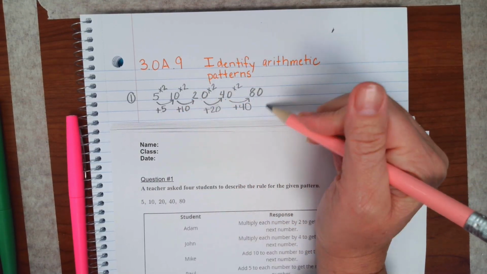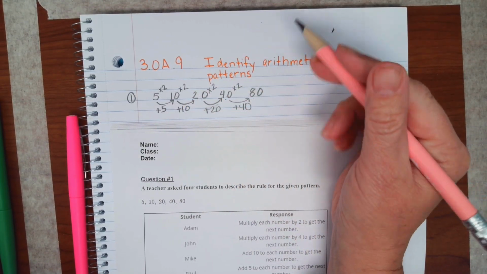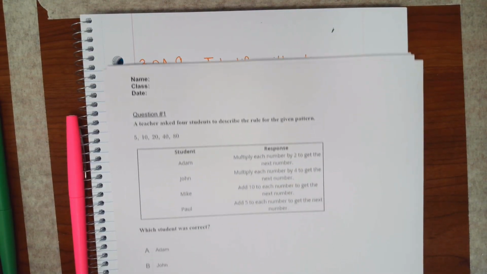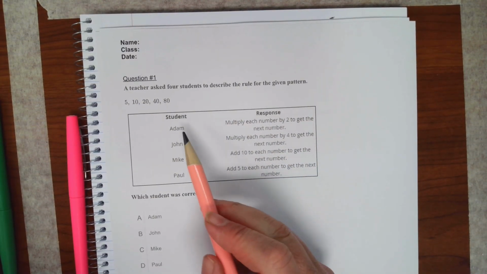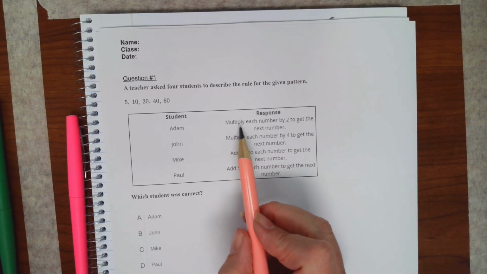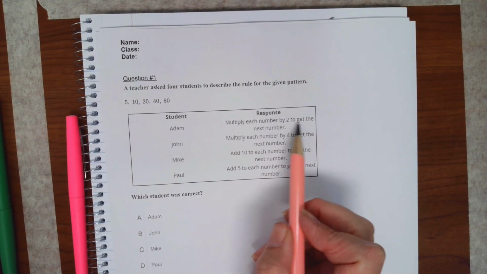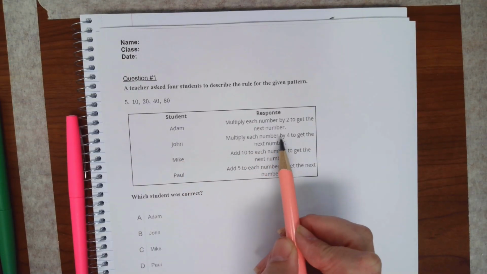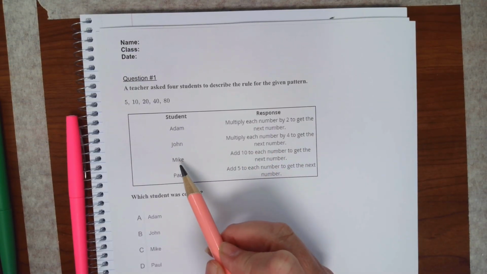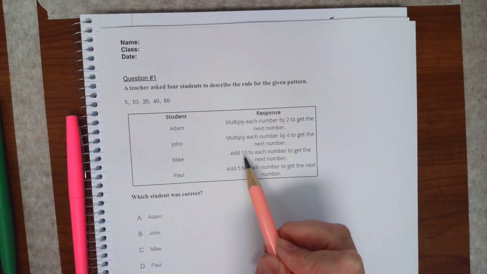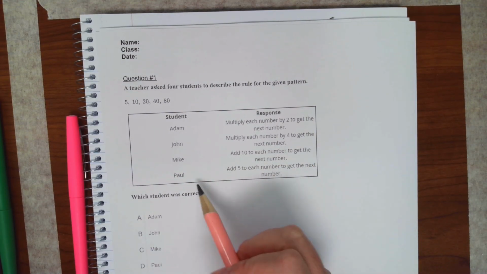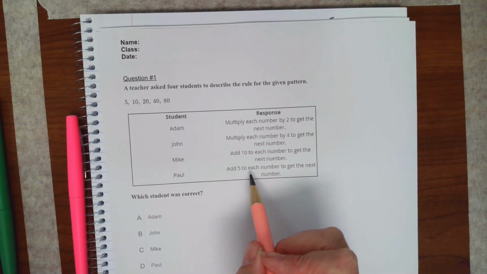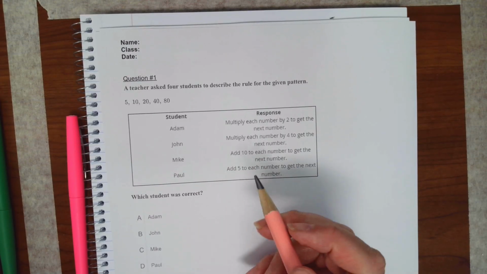So now that I've done my thinking on my paper, I'm going to go down here and look at the students' responses. Adam says, multiply each number by 2 to get the next number. John said, multiply each number by 4 to get the next number. Mike says, add 10 to each number to get the next number. And Paul says, add 5 to each number to get the next number.